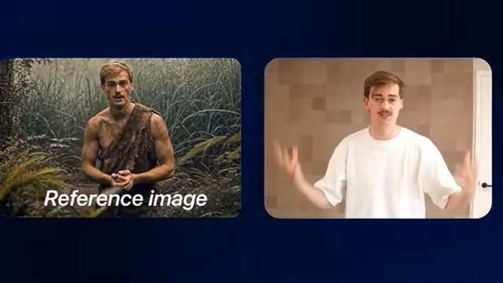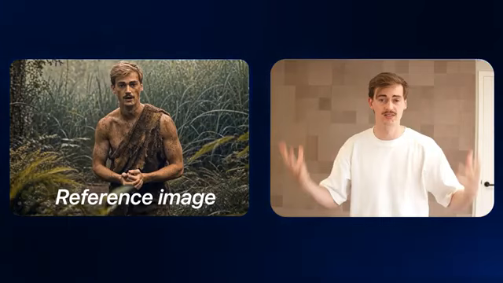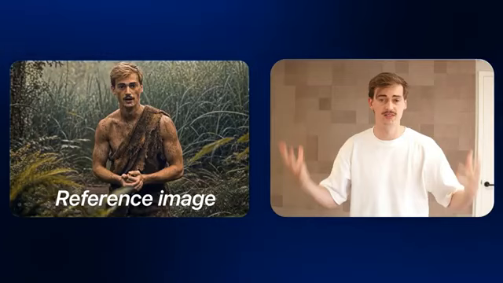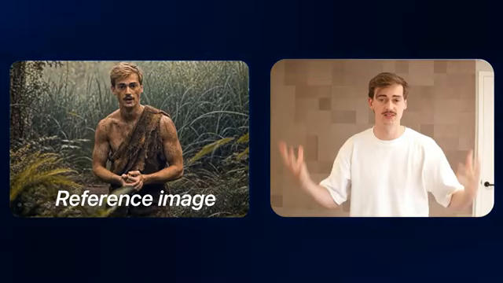Then you need to add in a reference. It doesn't have to be the same character, but make sure that either you or the character that you want to have the motion transfer happen on is in somewhat of the same shot. So for example, both of these shots are like the upper part of my body that I'm filming.